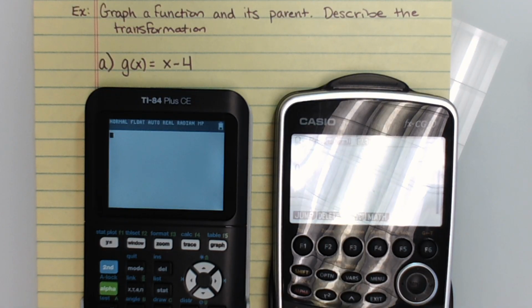Is it constant, linear, quadratic, or absolute value? Linear. Quadratic has x squareds. This one doesn't. So, it's a linear function, which means its parent function is the equation y equals x.